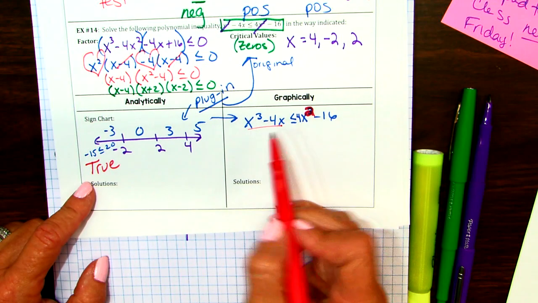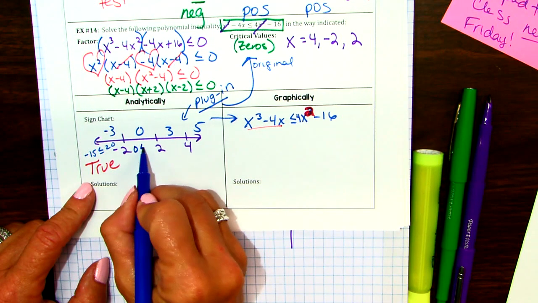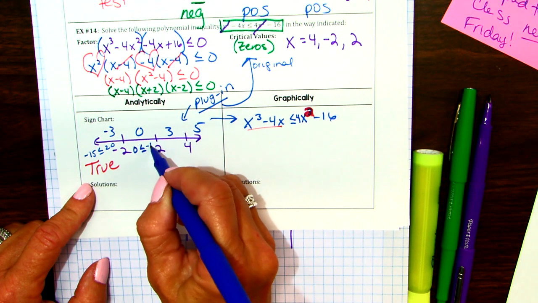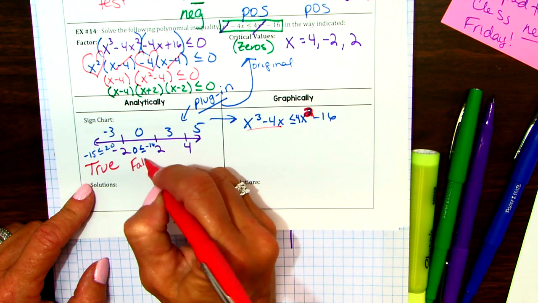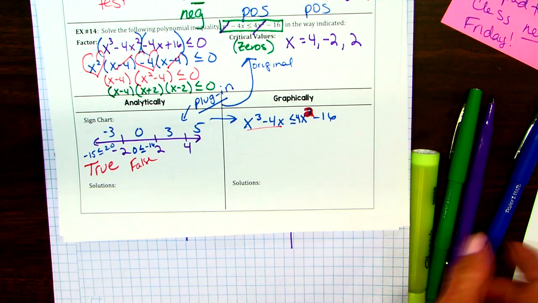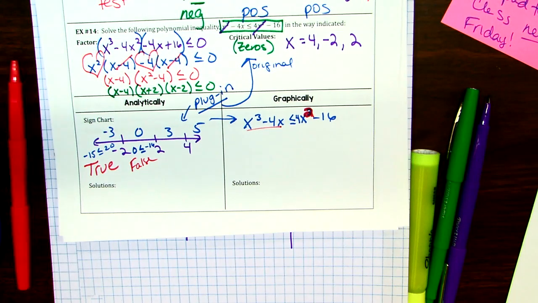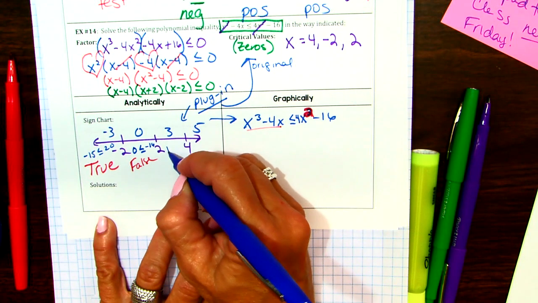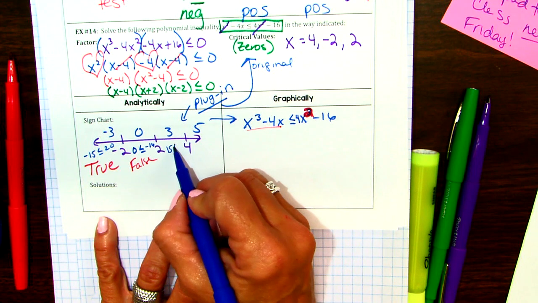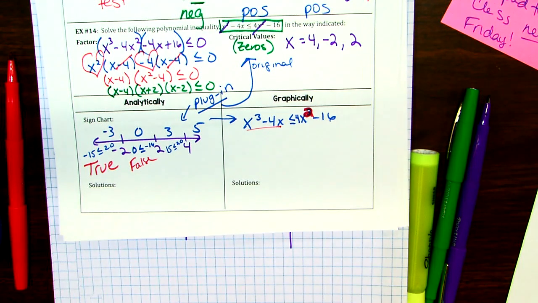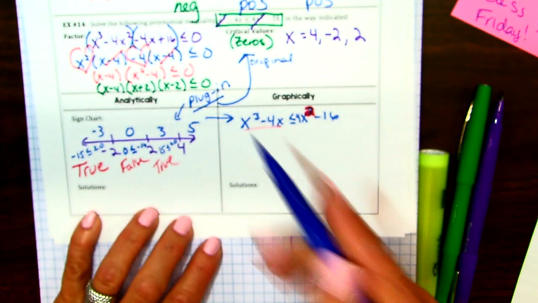When I plug a 0 in, that's the easiest one of all, I get 0 on the left-hand side. And over here, you get negative 16. Is 0 less than or equal to negative 16? No. It's false. And for time's sake, when I plugged in a 3 here, I got 15. When I plugged in a 3 over here, I got 20. Is 15 less than or equal to 20? Yep.